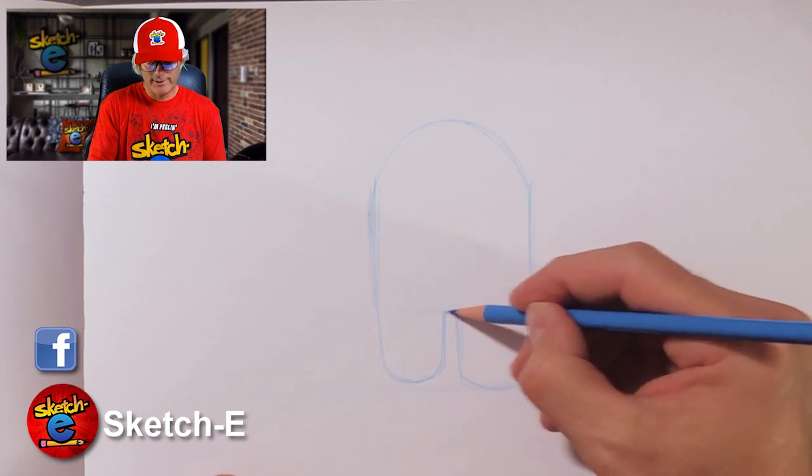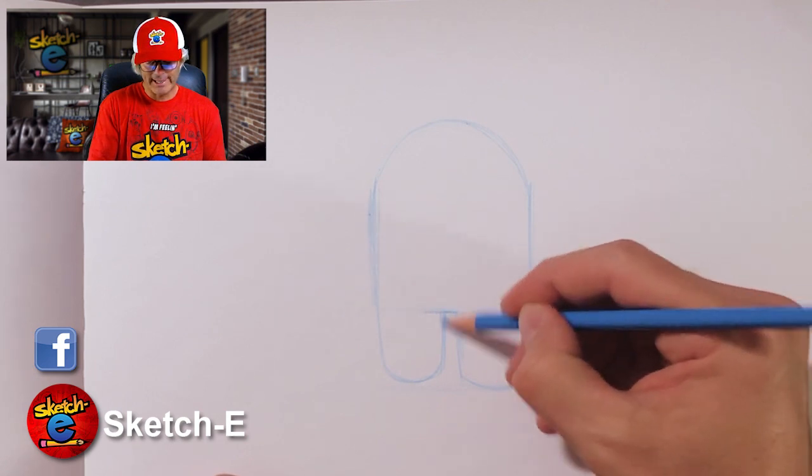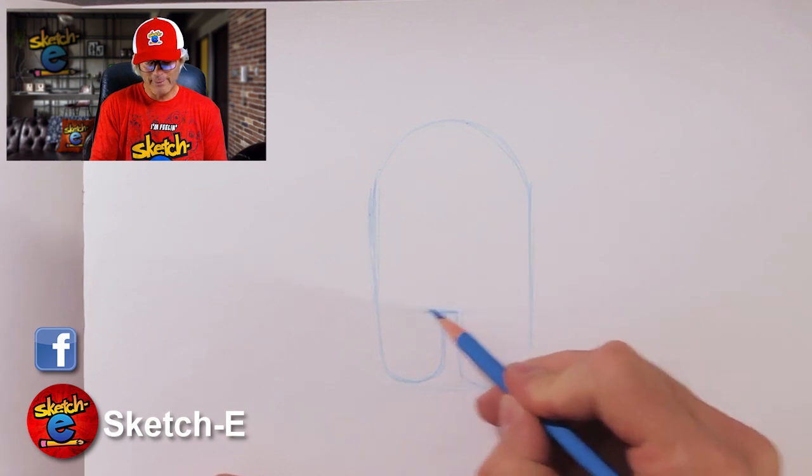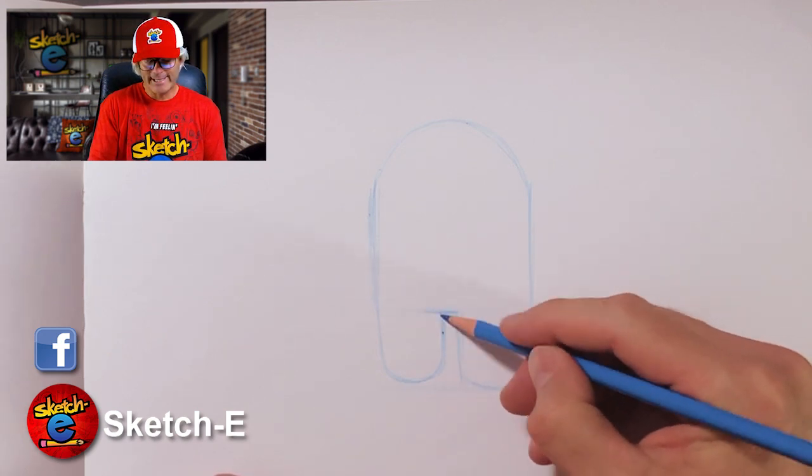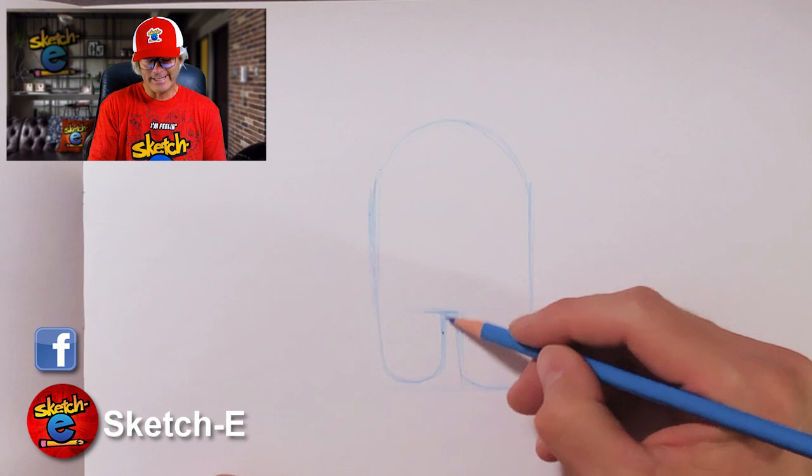And let's draw this come together area between his legs. You see how I overlap that a little bit, to suggest that this line is behind this one?